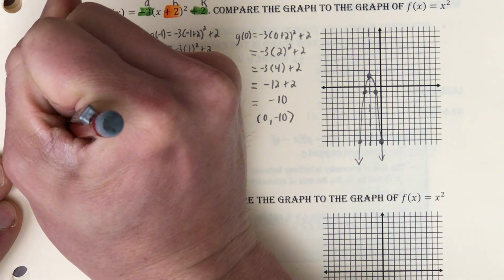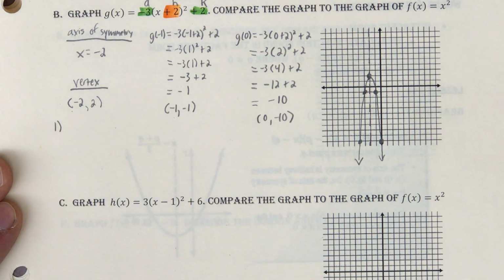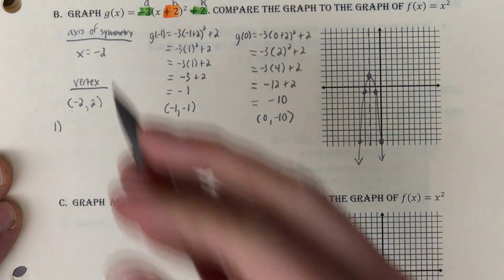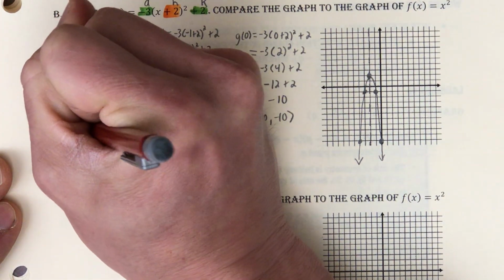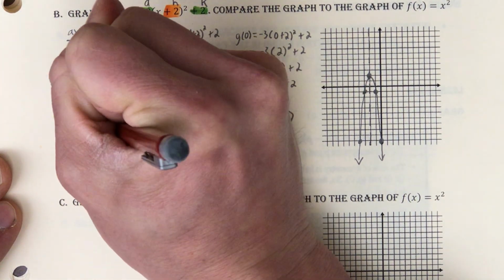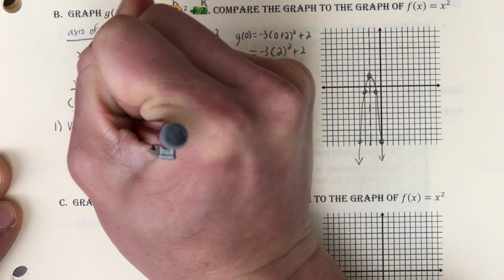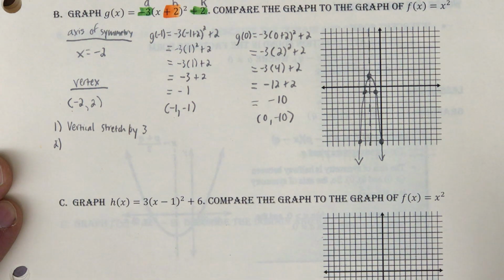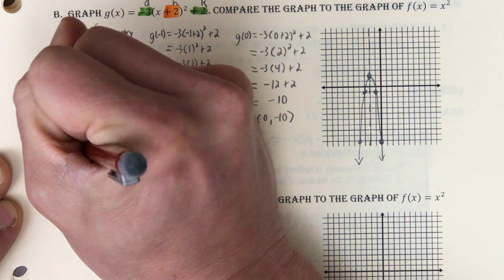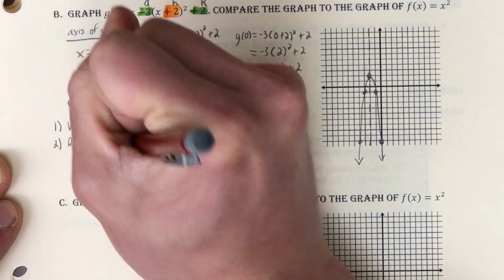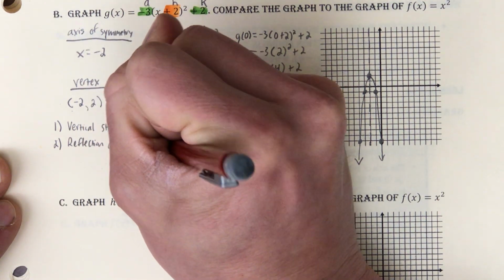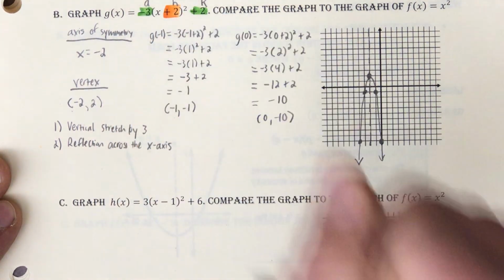So then last thing we need to do now is the comparison. So number 1, we deal with the A's, and A's tell us vertical stretch or shrink. Do we have an A? Yes, we do. It's a 3. We don't worry about the negative. So 3 is bigger than 1, so that means we have a vertical stretch by 3. Second thing we look for is reflection. Reflection's determined by negatives in front of A. We have a reflection. So this is a reflection across the x-axis. We can also look at our graph and see that it's pointing downwards. So that tells us that there's a reflection.